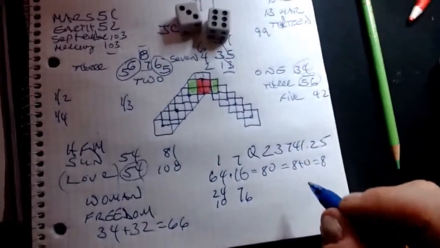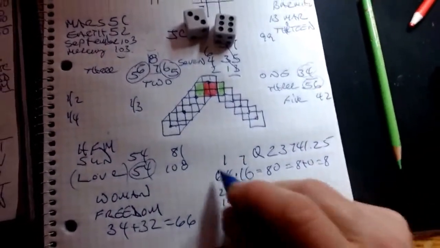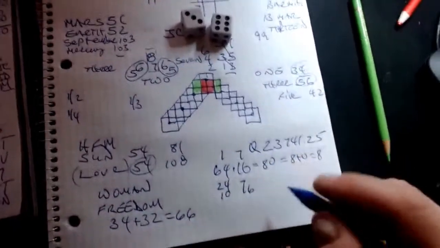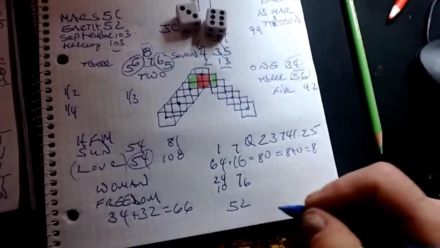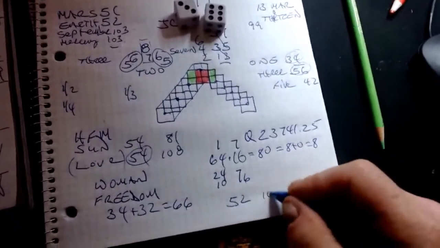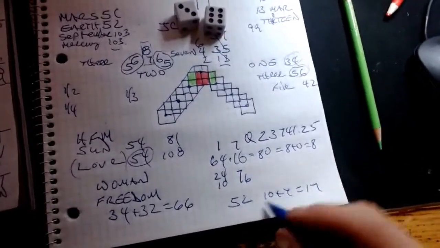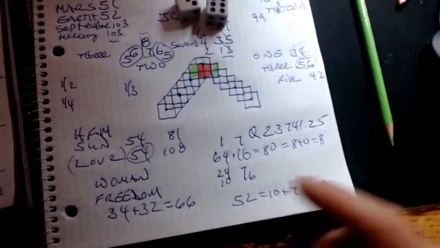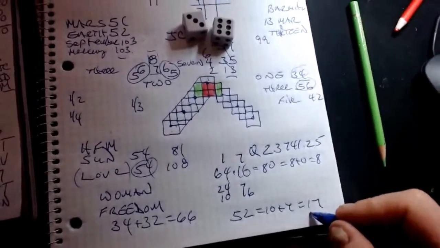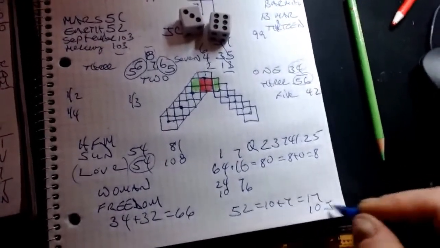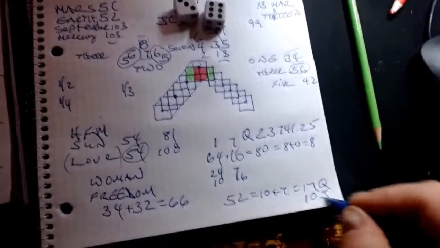Let me see if I got this right. Did I do that right? Yeah. So remember 17. The other way to get 17 is the numeric value for Earth and Jack equals 10 and 7 equals 17. 5 times 2, 5 plus 2 equals that. The invert is 10J. That's a Jack. The mirror comes about over here.